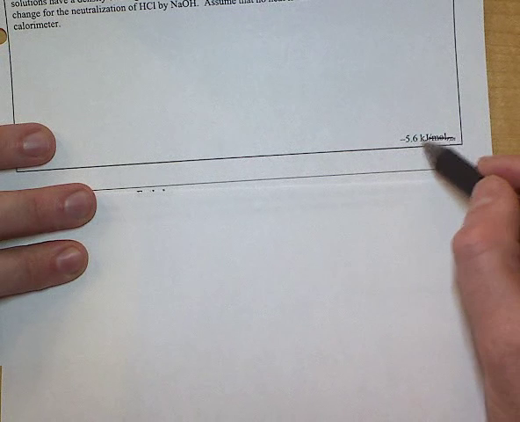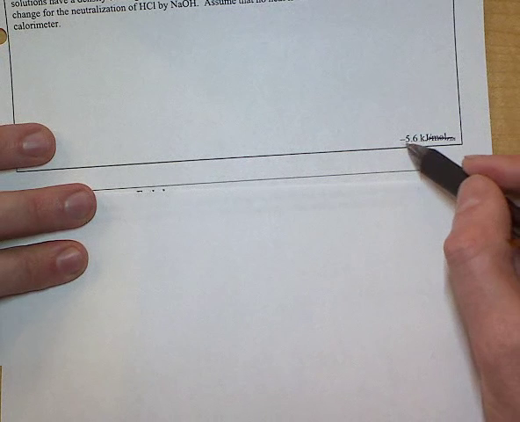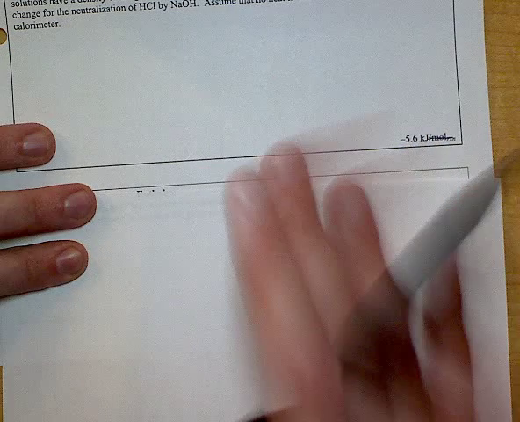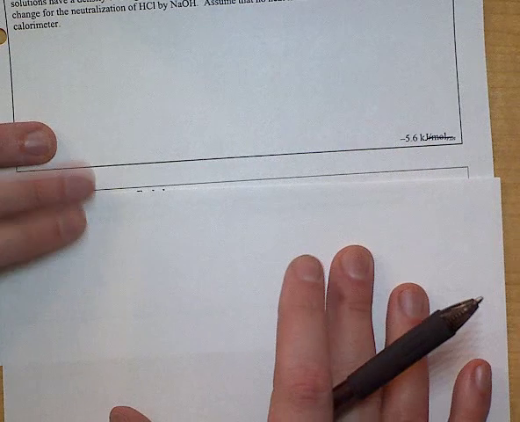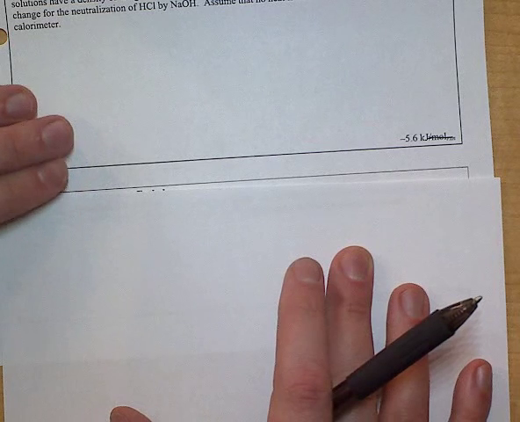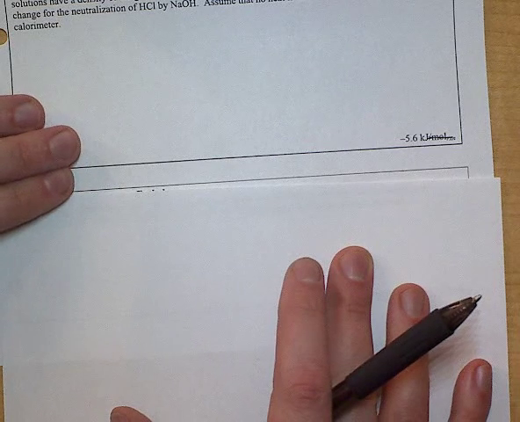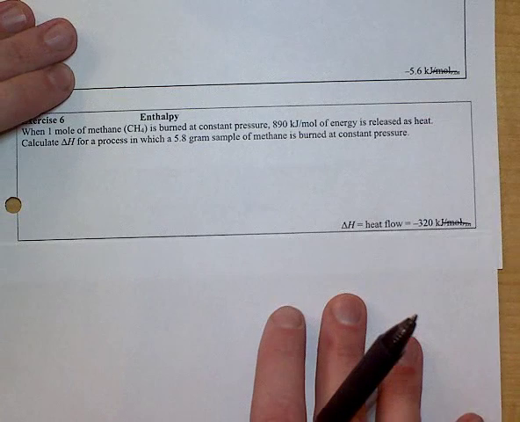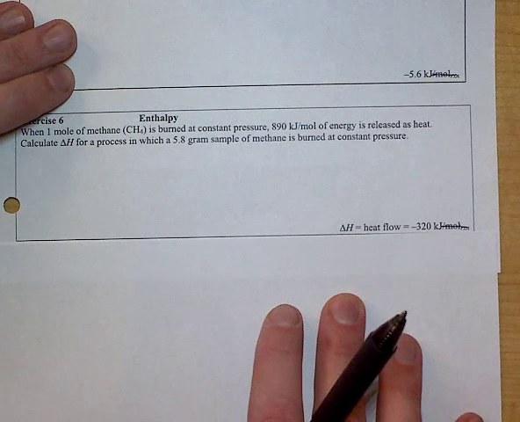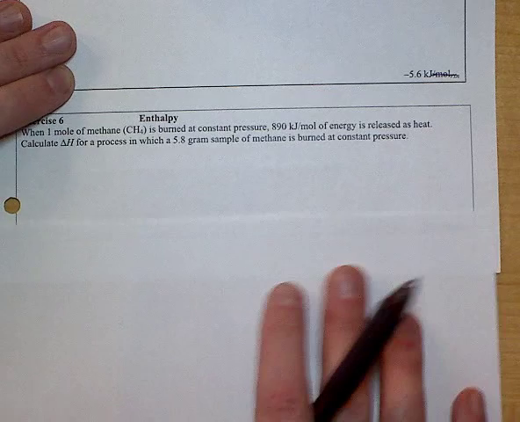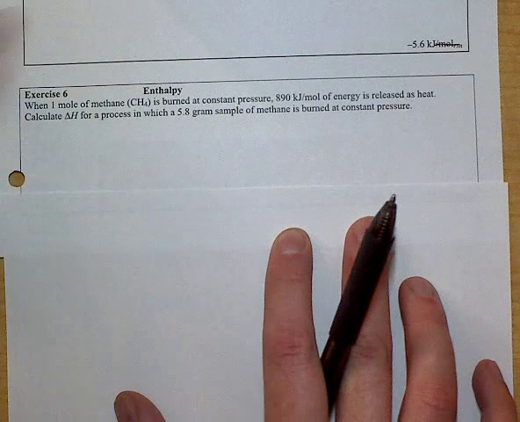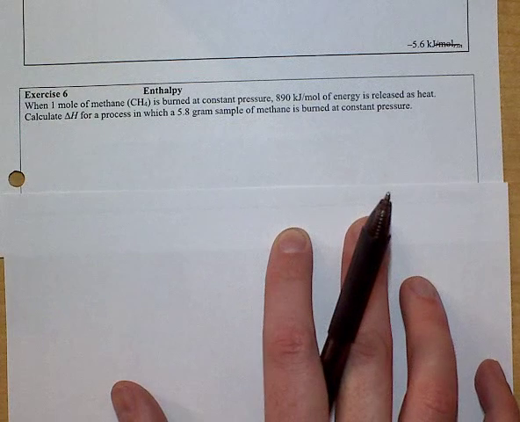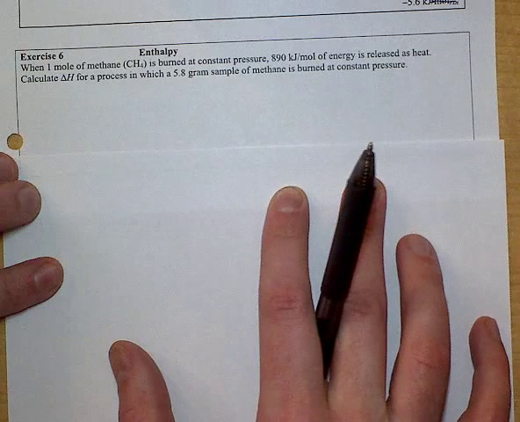All right, so this is negative 5.6 kilojoules for the specific circumstances, which is 100 milliliters of 1 molar and 100 milliliters of 1 molar HCl. Same thing's going to be true here. I'll show you later on when we're going to do the kilojoules per mole of reactant. This is not one of those cases for either one of those. So I apologize for that. Let's look at number 6, okay?